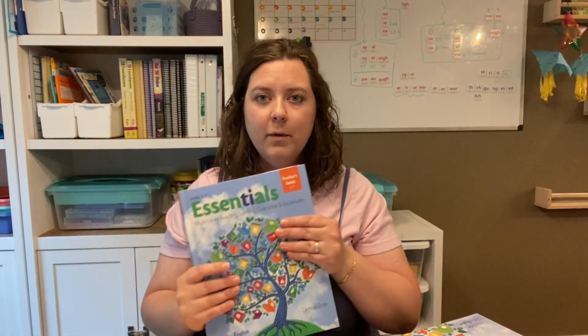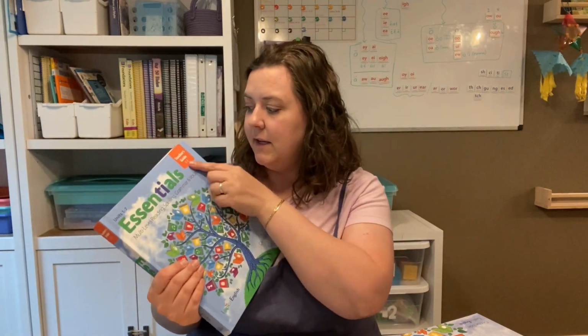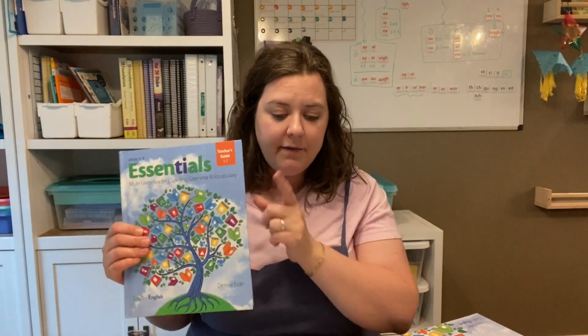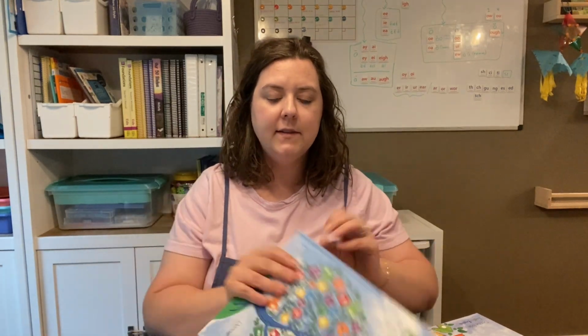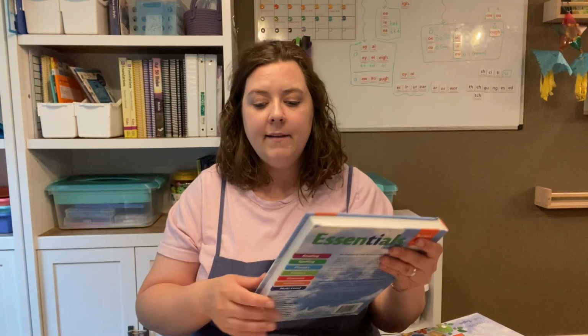There are 4 books and they each have several units in it. So like here's units 1 through 7. The next book has units 8 through 15. The next book has 16 through 22, and then the final book 23 through 30. I don't have the books number 3 and 4 to show you, but there are about 7 units per book, and each unit has 5 parts.